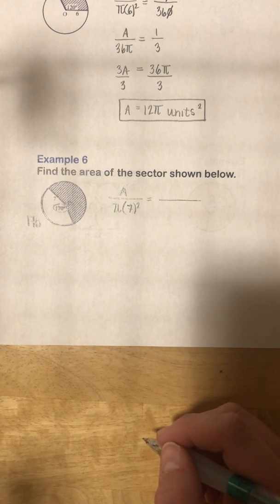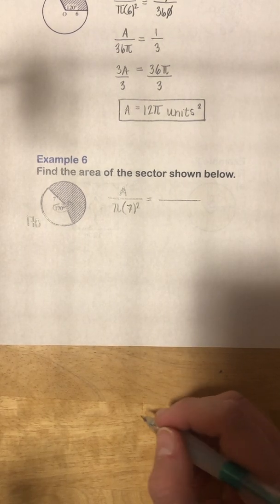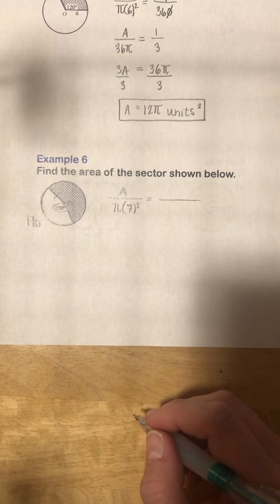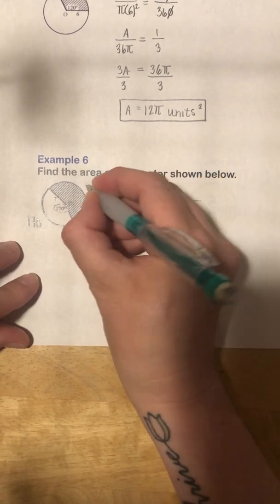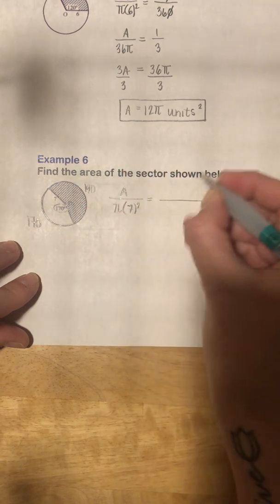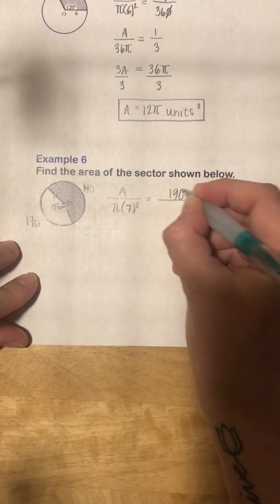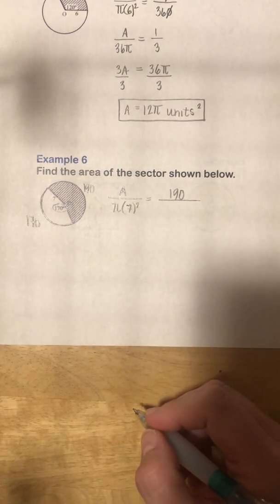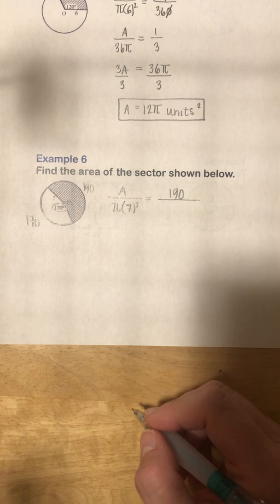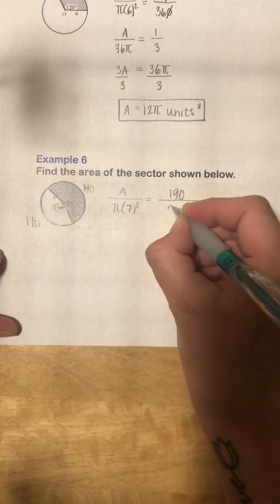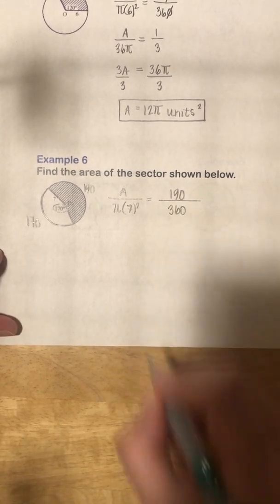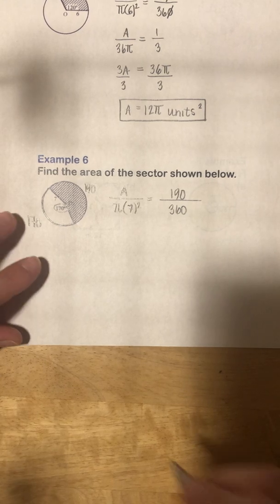Well, if a circle is 360, we're going to subtract 170 away from 360, and that's going to leave us with an arc measurement of 190. So notice we did not use the 170 in our proportion because that is not the measure of the shaded arc. We had to find that first. And then we're going to put that over 360 because that would be the whole way around the circle.